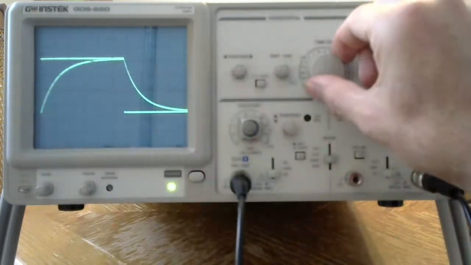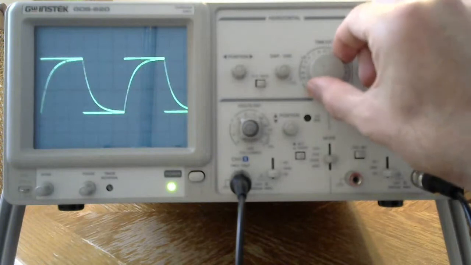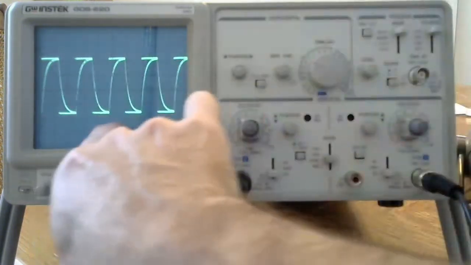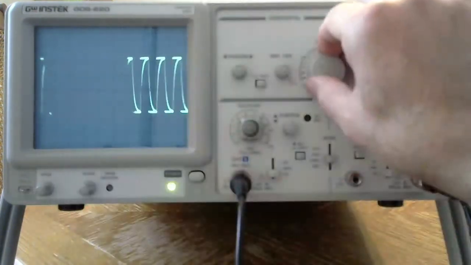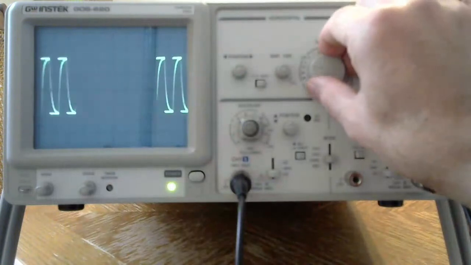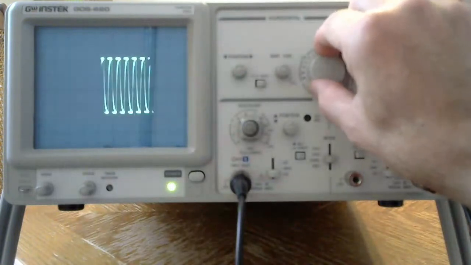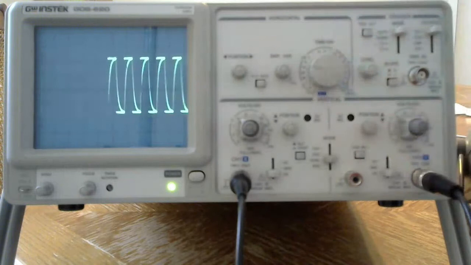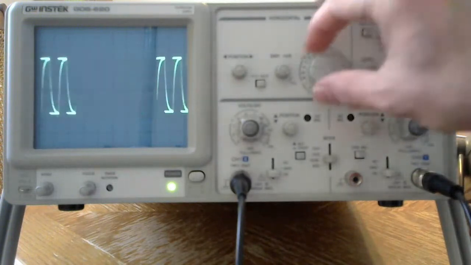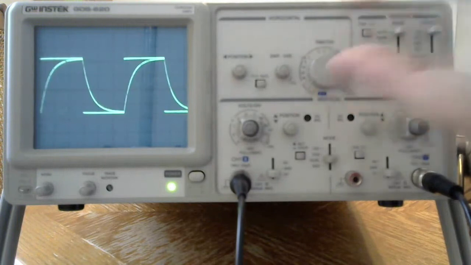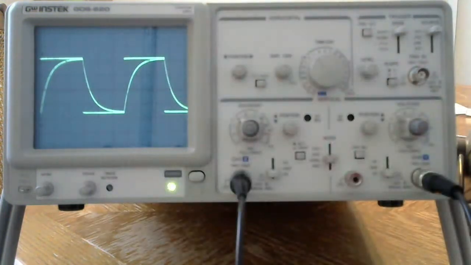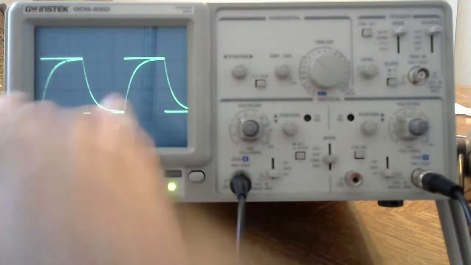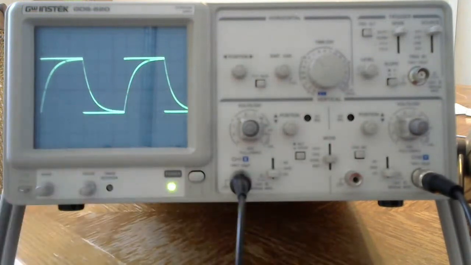If I decrease the time base, every box represents a shorter amount of time, so I see more and more cycles. Okay, so that's changing the rate at which I'm sweeping across. So it's changing the magnification with which I look at a signal that is not changing, okay? So that's the time base.